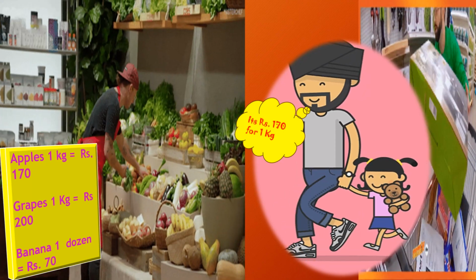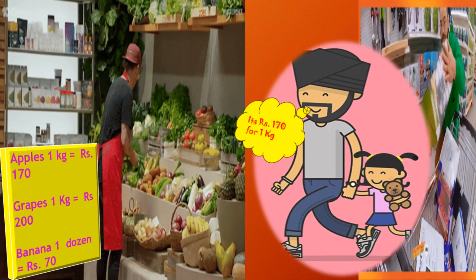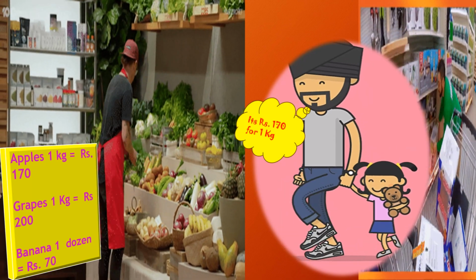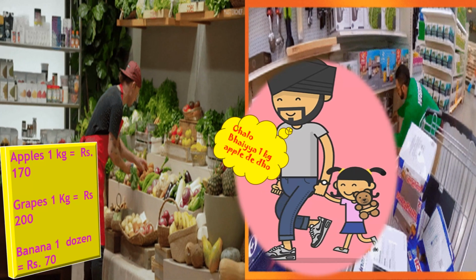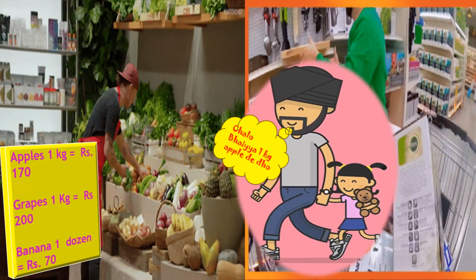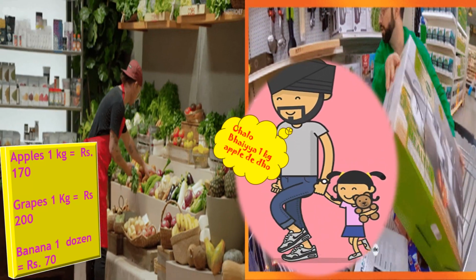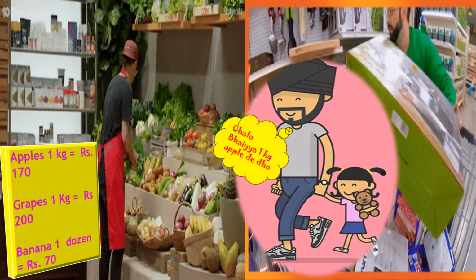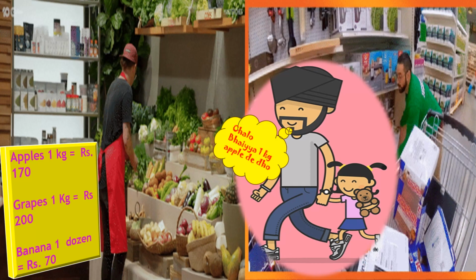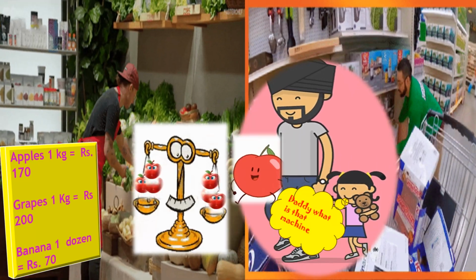And daddy is ready to buy the apple. So he says to the fruit wala, Bhaiya, आप 1 kg apple दे दो. Now Bhaiya is selecting good apples. And before he packs them, he wants to weigh the apple to see whether it is 1 kg. Okay, so he takes the weighing machine and starts weighing the apple.